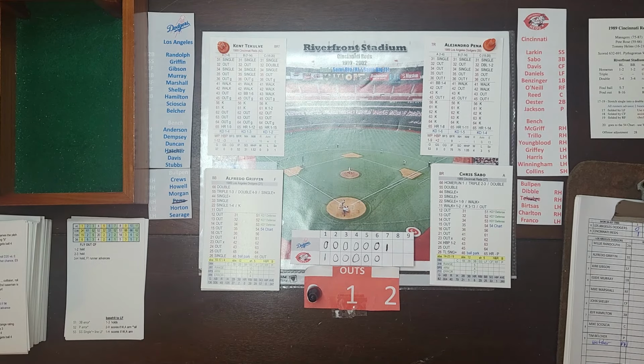By the way, Cincinnati won this game in real world 6-4 over the Dodgers, so they're trying to repeat history, but we shall see what might happen on that.